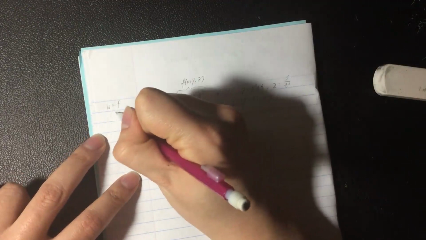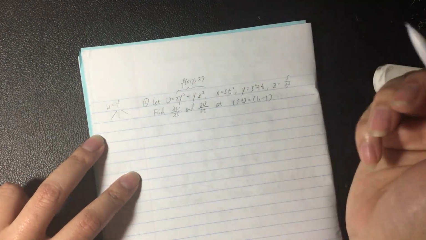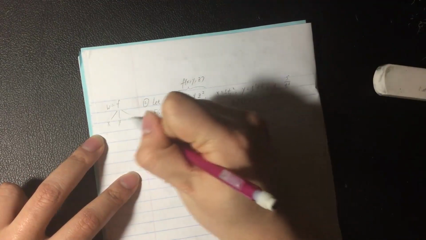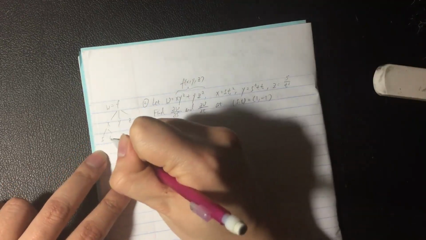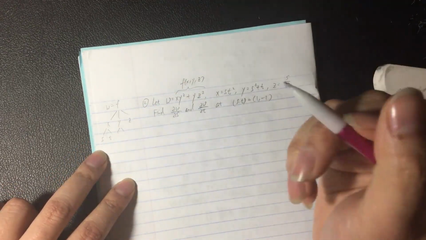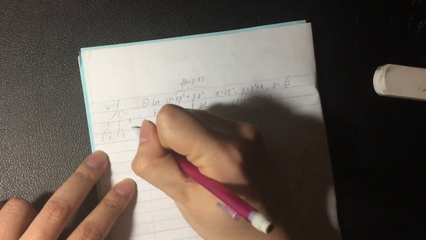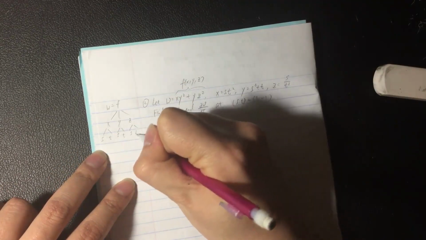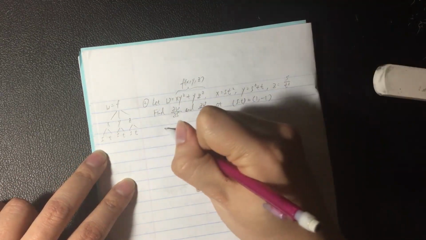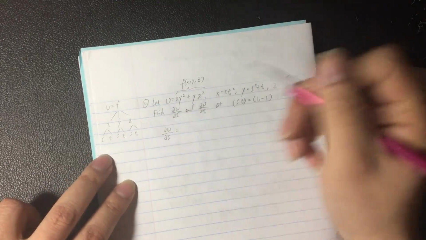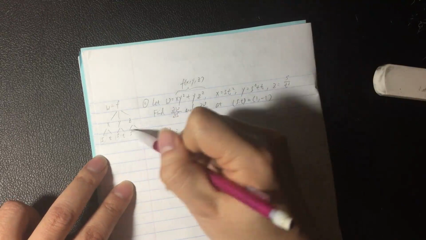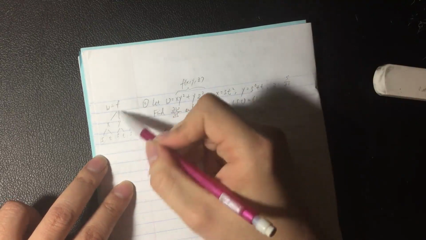w is the same as f. f has 3 branches, x, y, z. x is a function of s and t, y is a function of s and t, z is also a function of s and t. So for ∂w/∂s, we have 3 branches of s here.